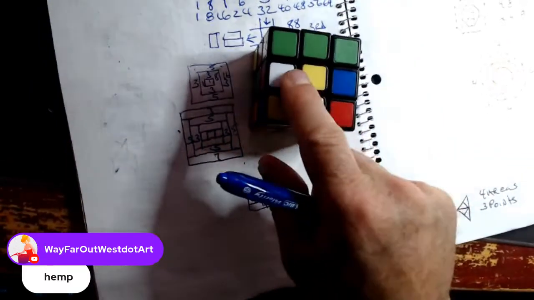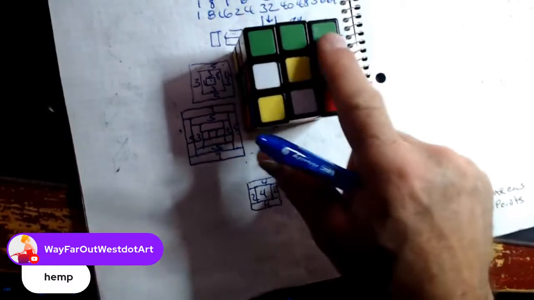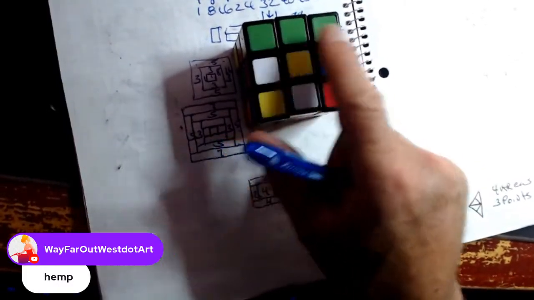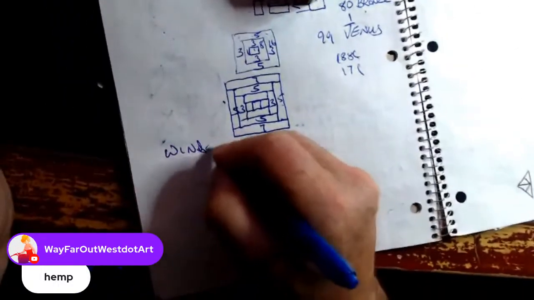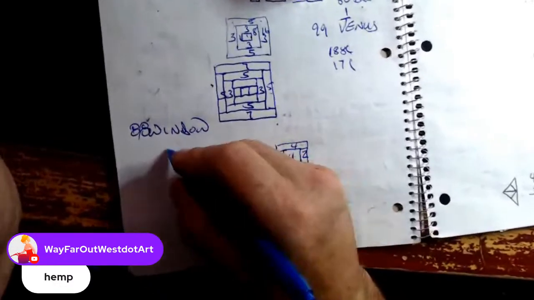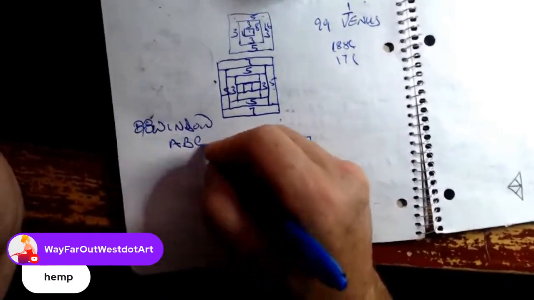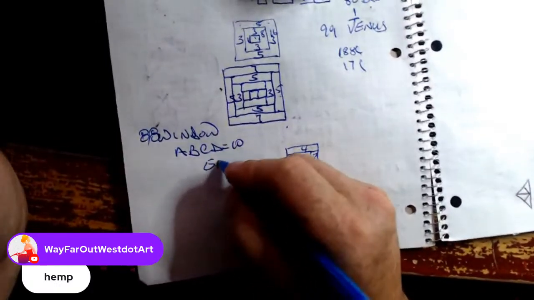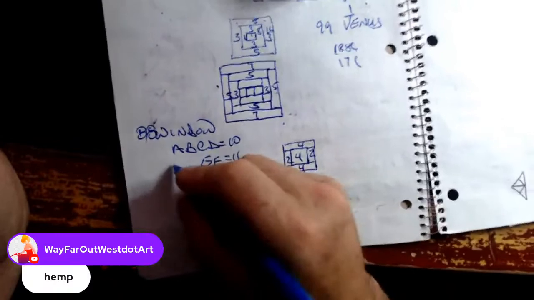And I would use these 4. Then I'd use these 4. Then I'd use these 4. And then I use these 4. Each one is a window. Now, if you want to look about window, the word window equals 88. And you know what's ironic about that? A, B, C, D equals 10. E, F equals 11.